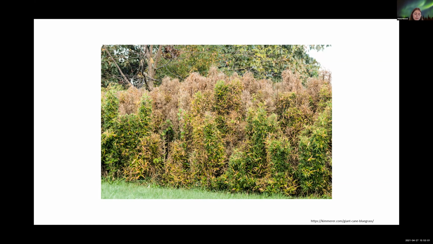So to illustrate the degree of the problem, if you'll look at my first slide, this is cane. It's a kind of native bamboo that used to be really common in this area. The cane fields would stretch on for miles. But now you can consider yourself lucky if you've ever seen any at all. And it's pretty clear why, because it was virtually eliminated when this area was settled.